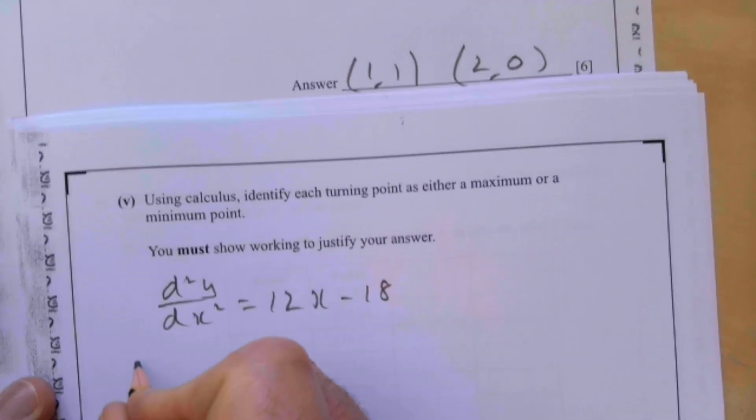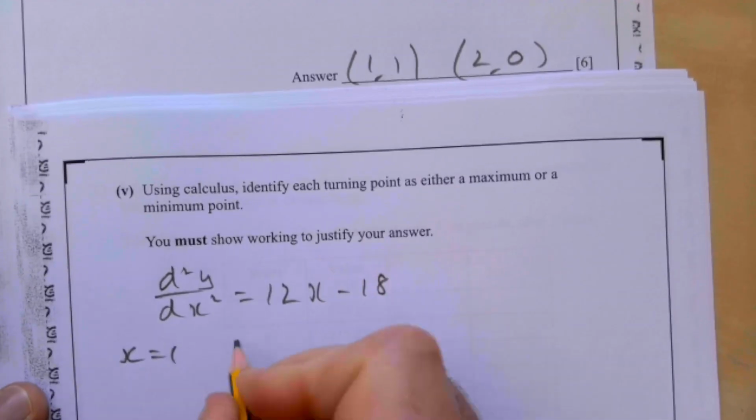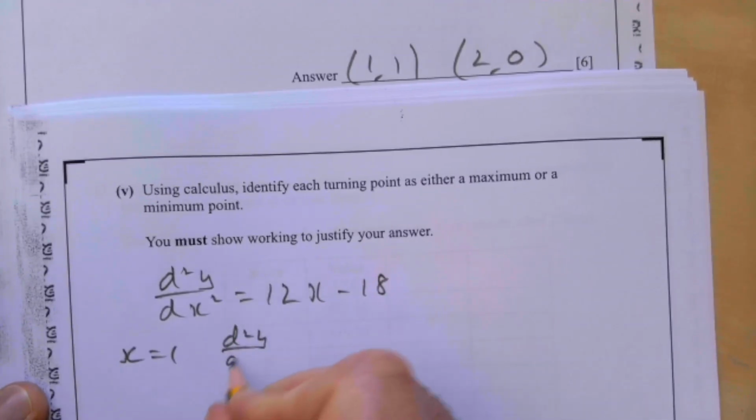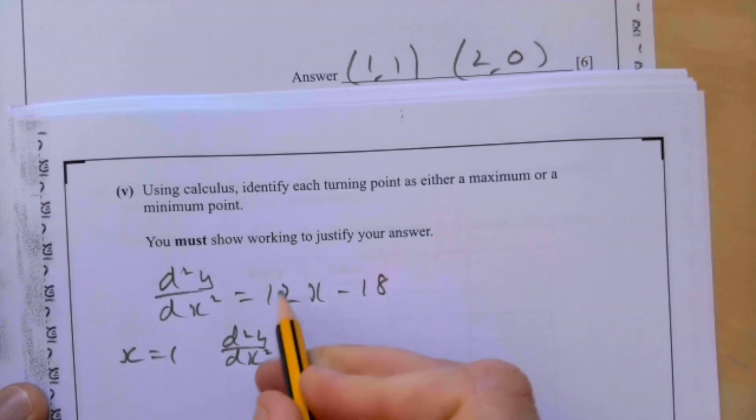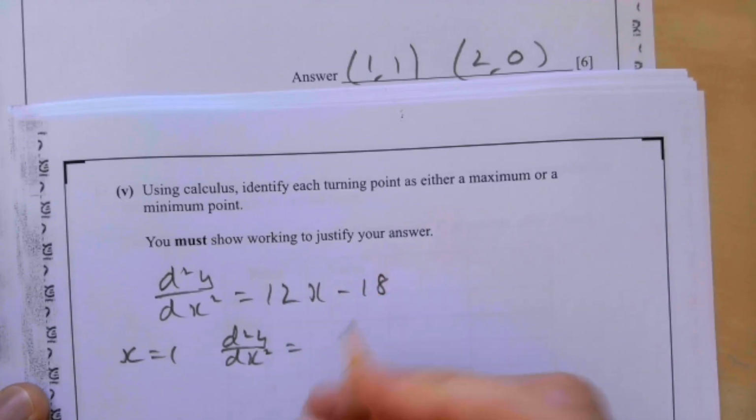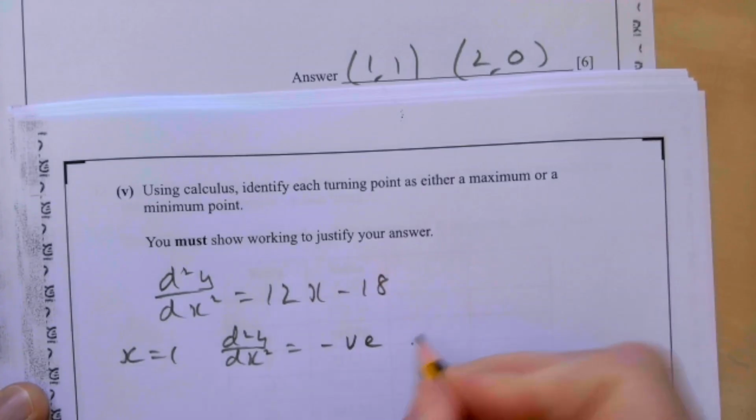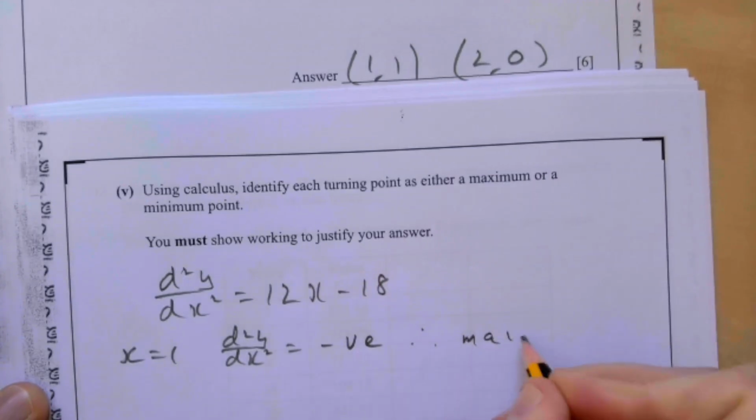My 2 points. If x is 1, d2y by dx squared, that's easy. That gives me 12 minus 18. So it's negative, is all we need. Therefore, that means it's a maximum.